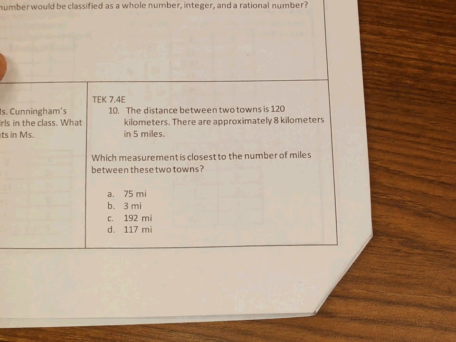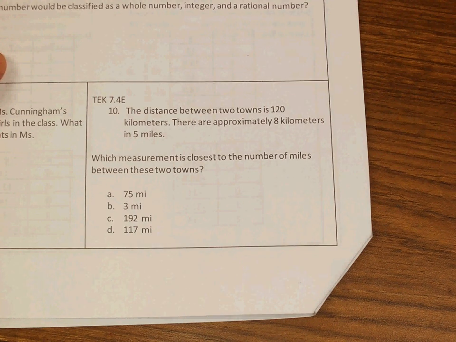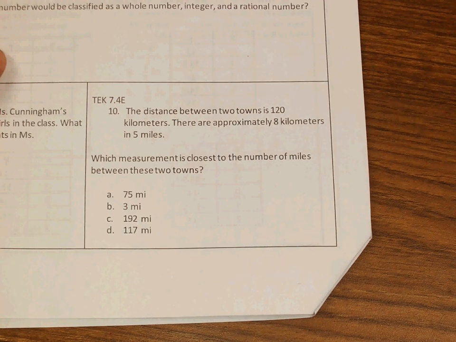Number 10. The distance between two towns is 120 kilometers. There are approximately 8 kilometers in 5 miles. Which measurement is closest to the number of miles between these two towns? A equals 75 miles, B equals 3 miles, C equals 192 miles, and D equals 117 miles.